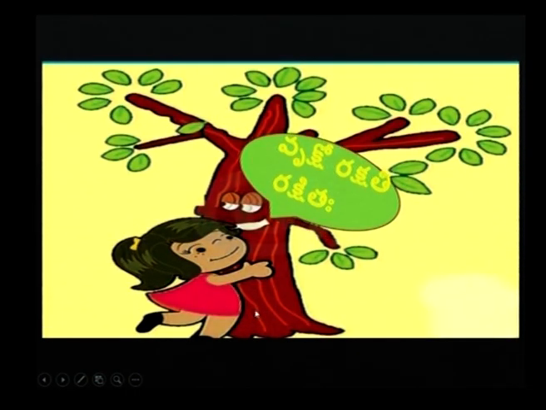Children, try to plant more trees. You might have known the saying of Vriksho Rakshati Rakshitaha. If you plant more trees, it will lead to the balance in nature. You might have understood the concepts of life process in plants and animals.